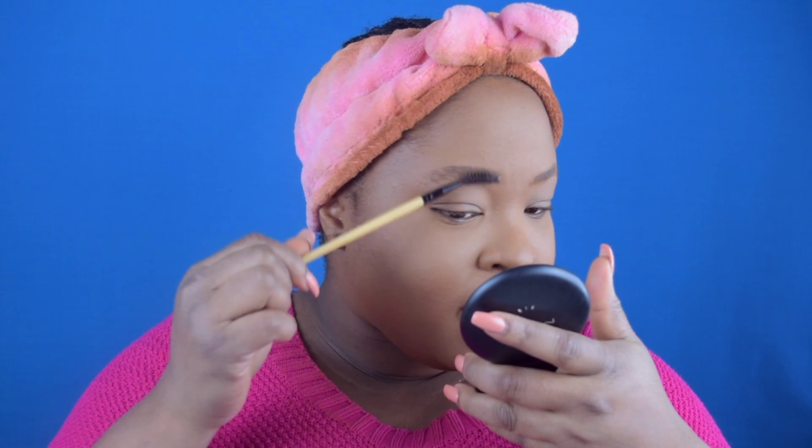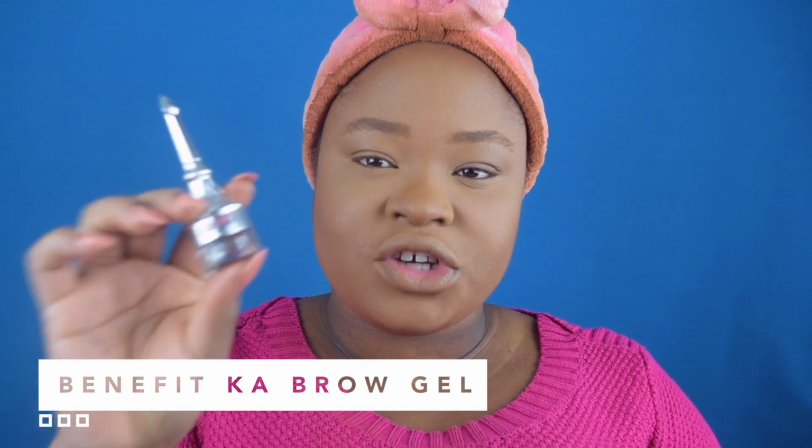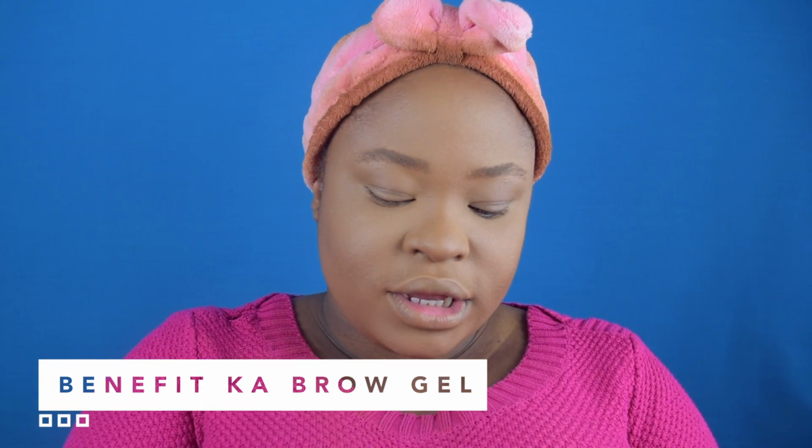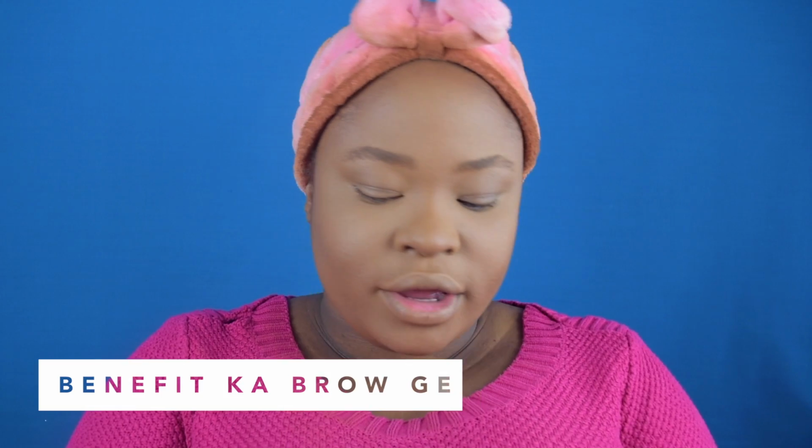I have a spoolie. I'm just going to quickly brush my eyebrows up and out, both of them up and out. For the right side of my face, I'm going to be using a brow gel from Benefit, and this is called Cake Brow, in the shade number 5, and this costs £20.50.